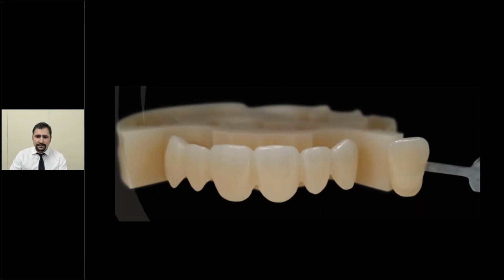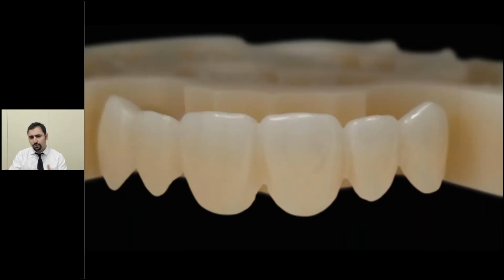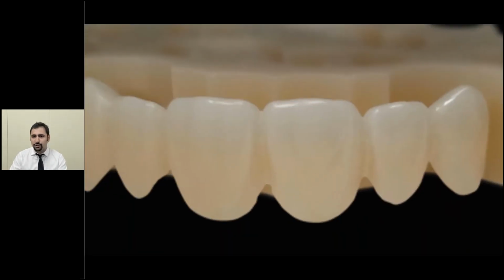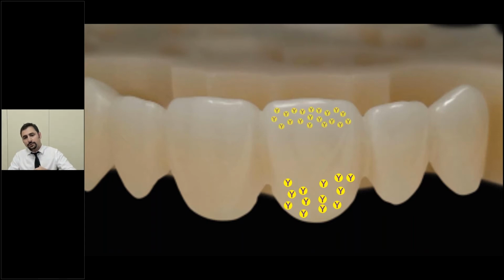Now, when we look at Zirlux Transition, it has its unique technology that creates these changes and variation between the cervical region and the incisal region. So in the cervical region, we would have less amount of yttria in comparison to the incisal part, which usually needs higher translucency. So that's why as we go gradiently, it moves toward a different amount of yttria. That's why also in the instructions for use, it was mentioned more than 7%.